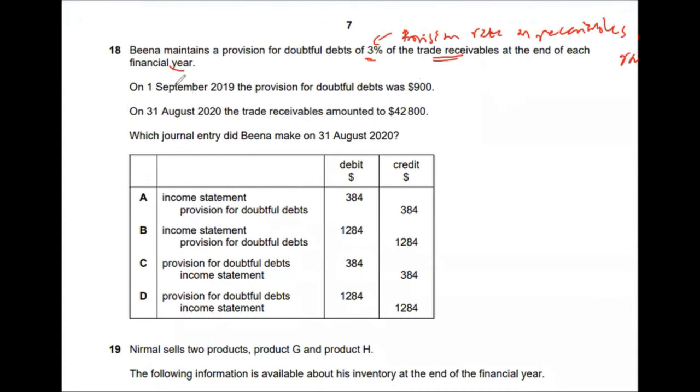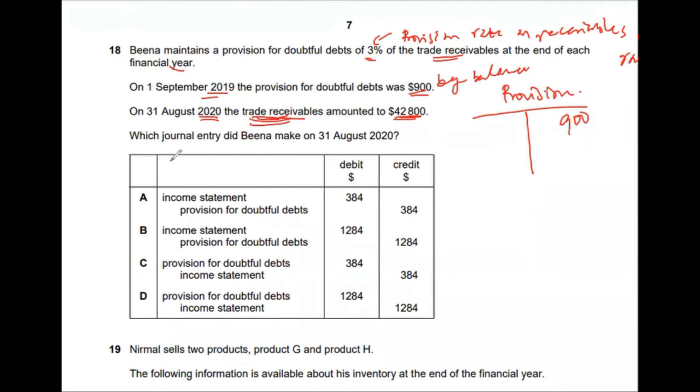On 1st September 2019, the provision for doubtful debts was $900. So the beginning balance is $900 for the provision account, right? On 31st August 2020, the trade receivable amounted to 48,200. So this is the trade receivable amount. Which journal entry did BINA make on 31st August? And this would be the entry for provision for doubtful debts.